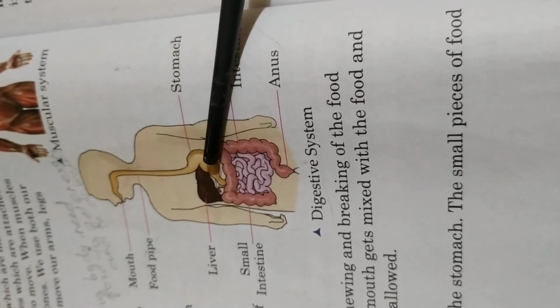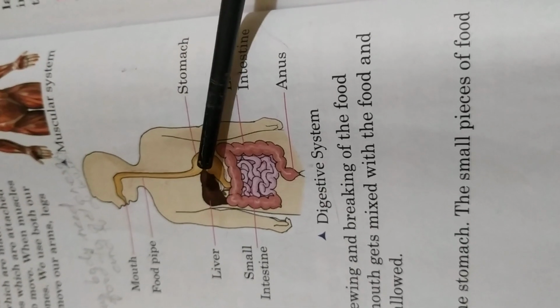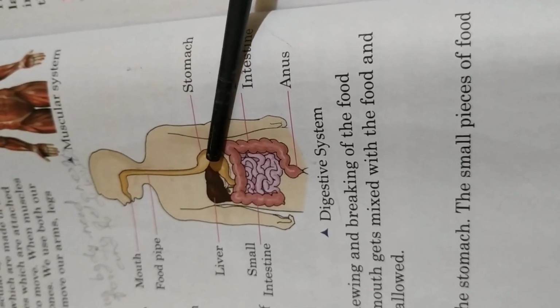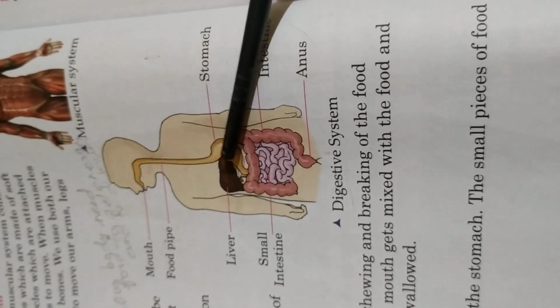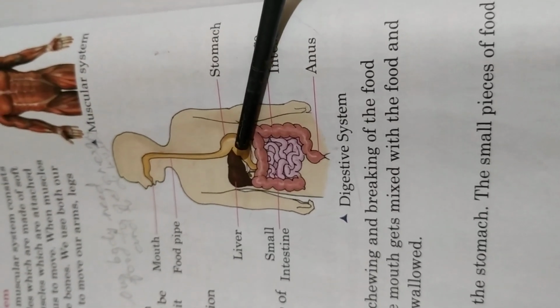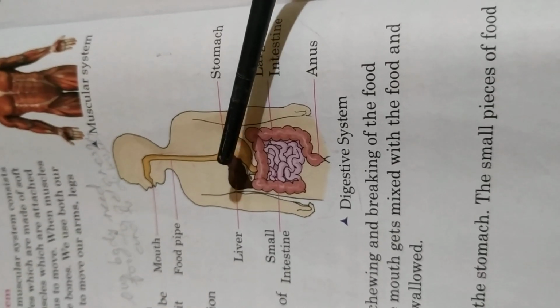Now as soon as the food comes into the stomach, there are digestive juices present in the stomach, and these digestive juices, when mixed with the food, make the food into the form of a paste.